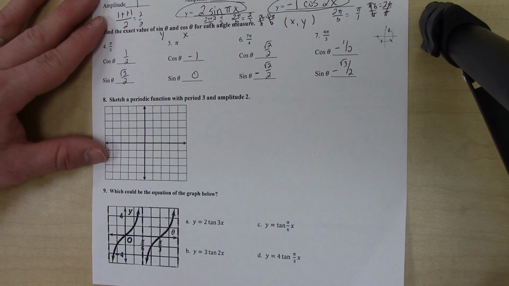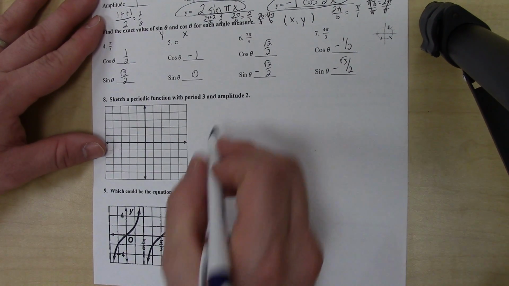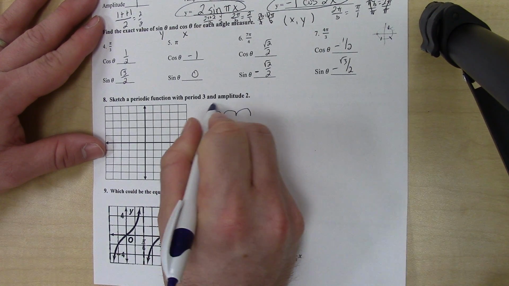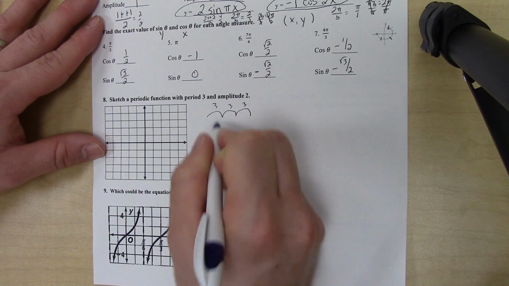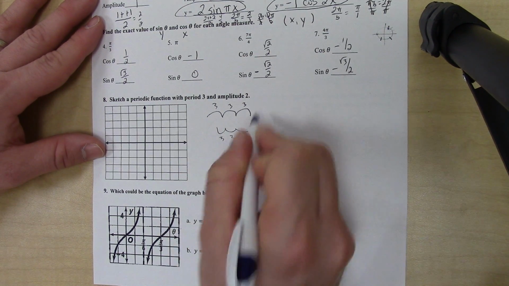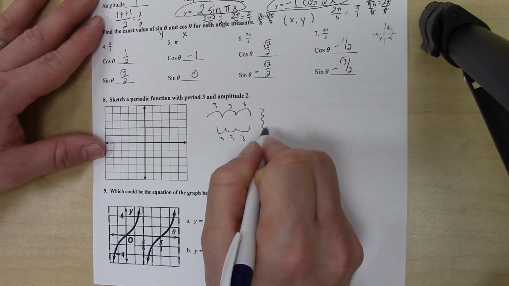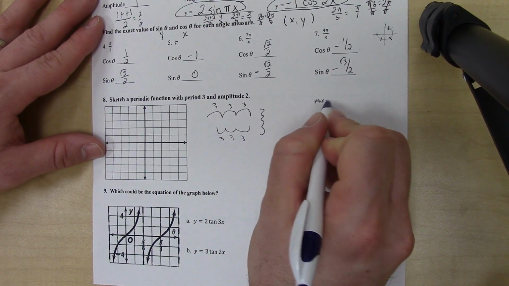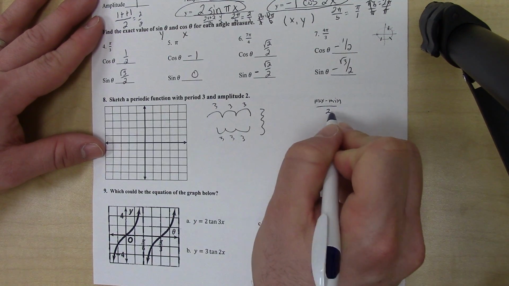Okay? Sketch a periodic function with a period of 3 and an amplitude of 2, which means that my points have to be 3 apart, on top and on bottom. And then the amplitude, well, if you think about amplitude, remember you find the amplitude by taking max minus min and dividing it by 2.